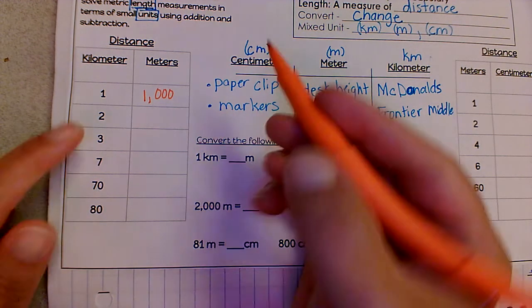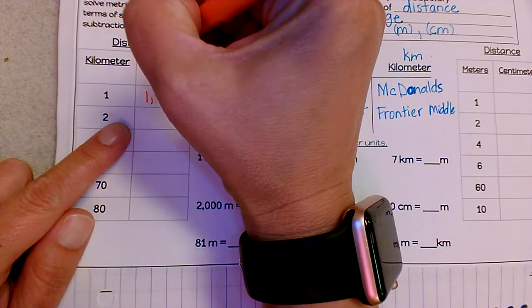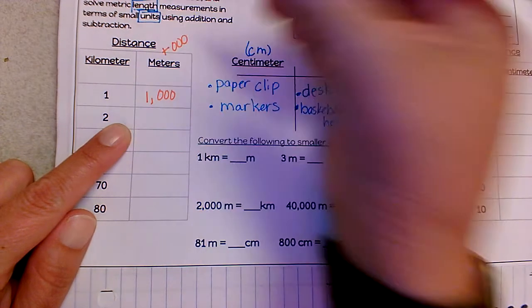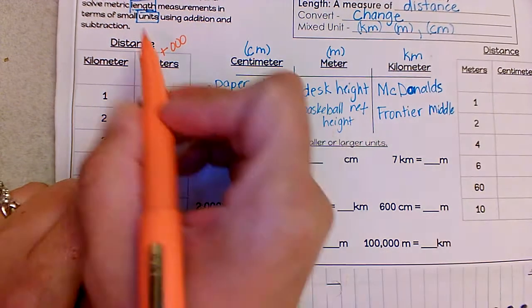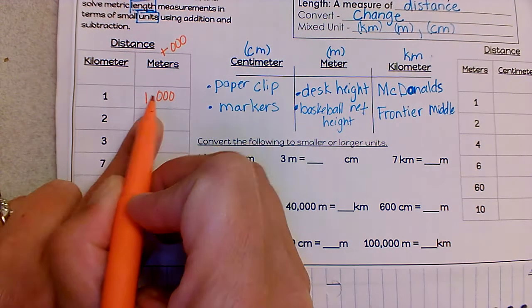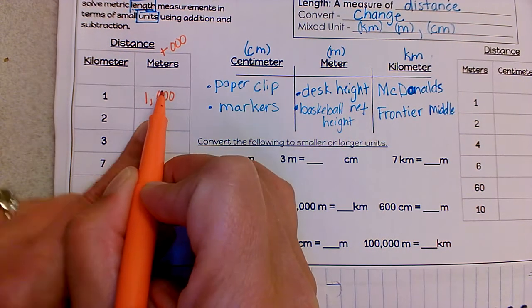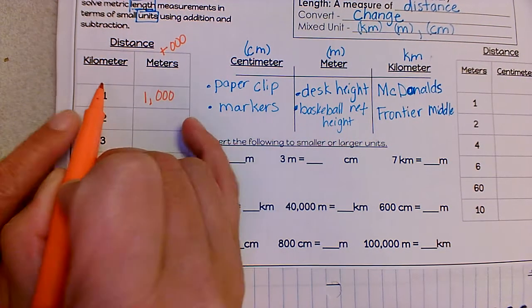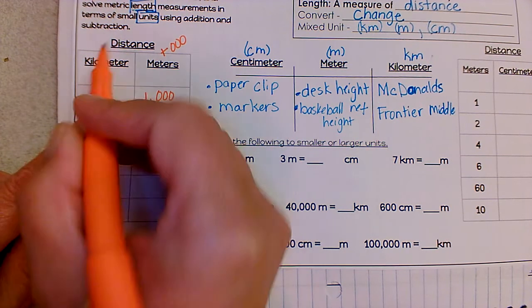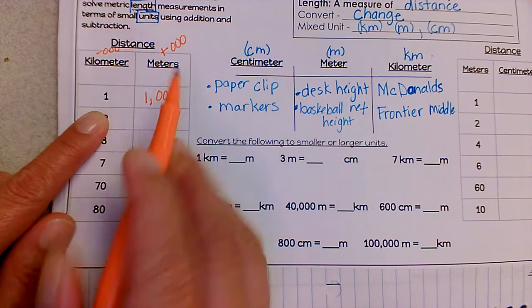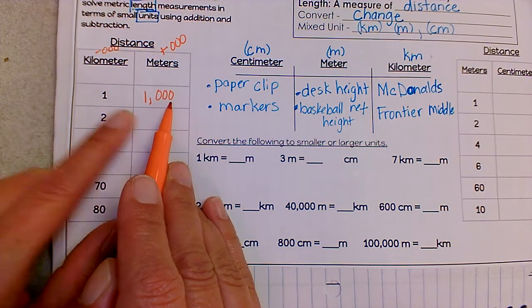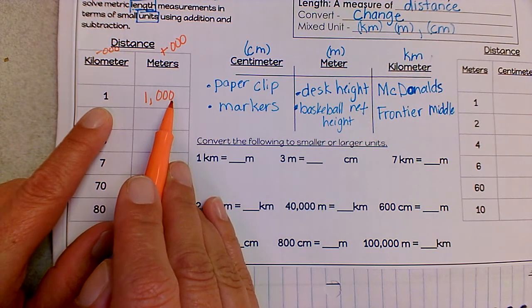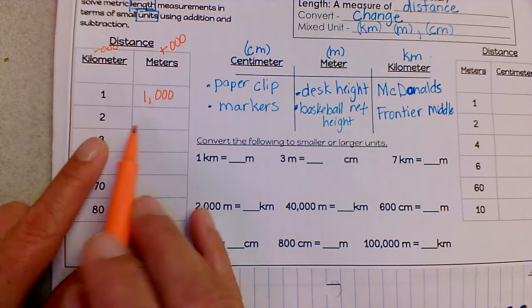Okay, so what did I add? I just added how many zeros? I added 3 zeros. Okay, now if I went this way from meters, if I had 1,000 meters and I wanted to go to kilometers, what would I take away? I would take away the 3 zeros. Okay, so 1,000 meters is the same as 1 kilometer. Well, that's pretty easy. Let's go down here.